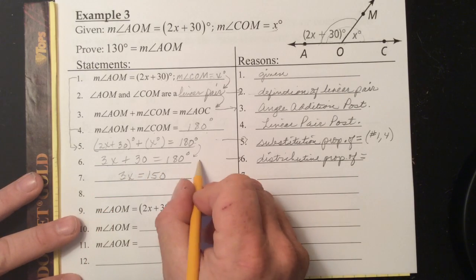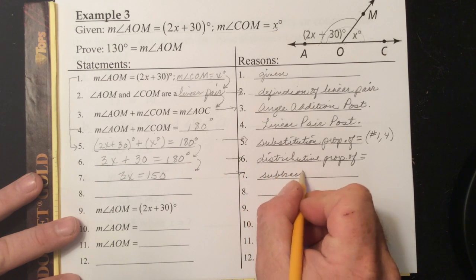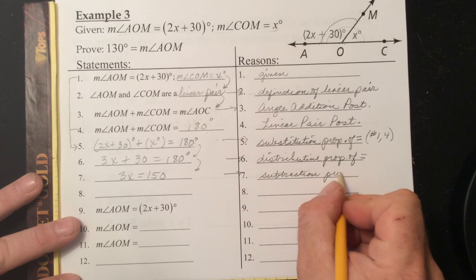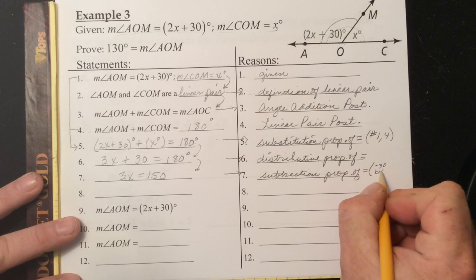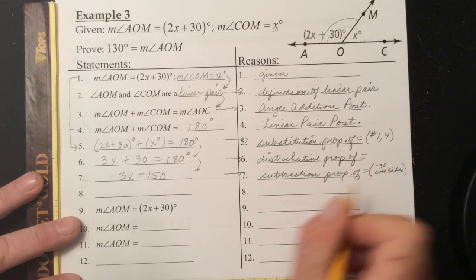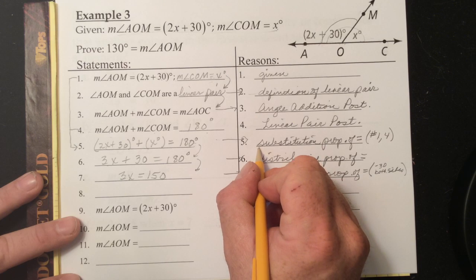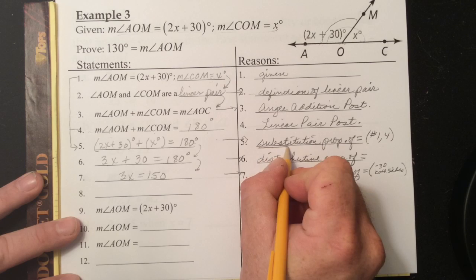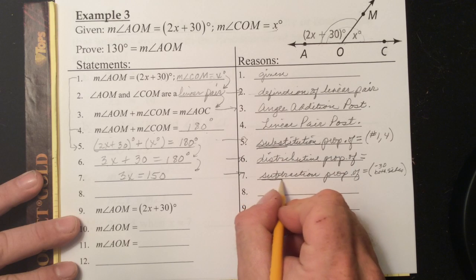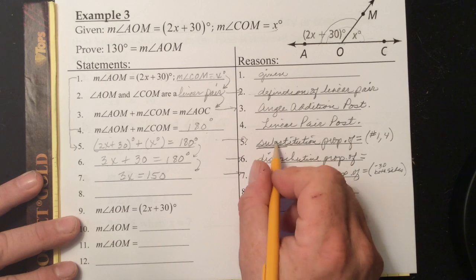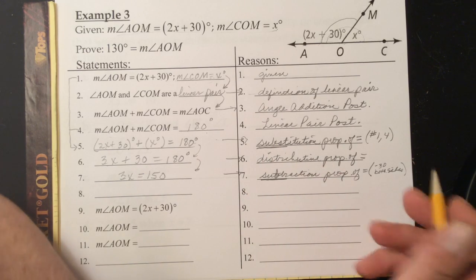So what did we do from this step to this step, or statement? We used the subtraction property. We subtracted 30 from both sides. Now be careful. Substitution and subtraction, do not use sub as an abbreviation. If you want to abbreviate, use SUBST for substitution and SUBTR for subtraction, because if you use sub, no one can tell the difference. They don't know what you're talking about, substitution or subtraction.